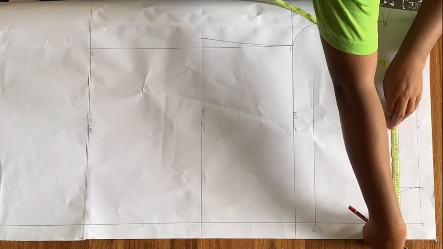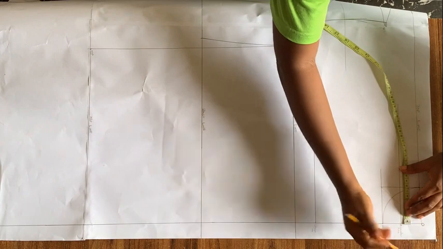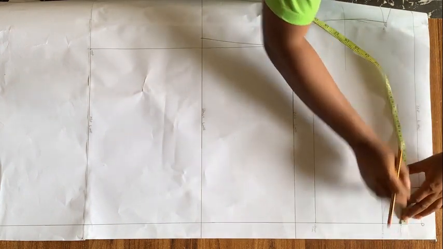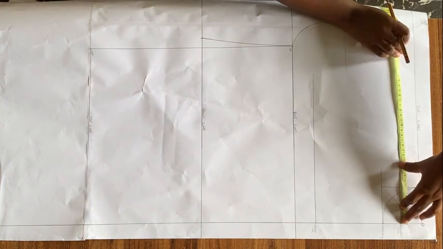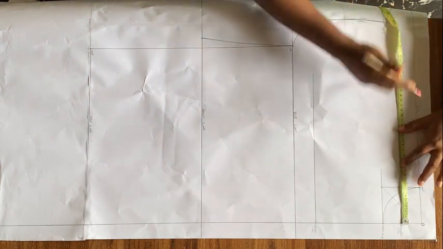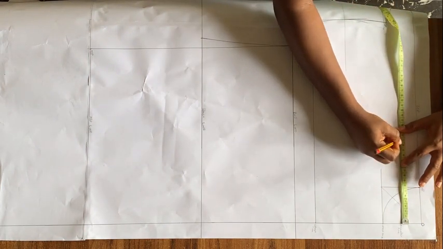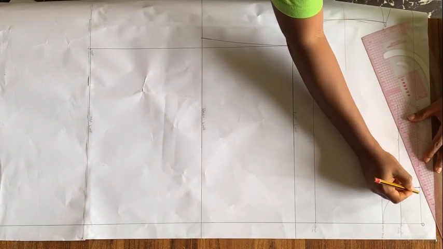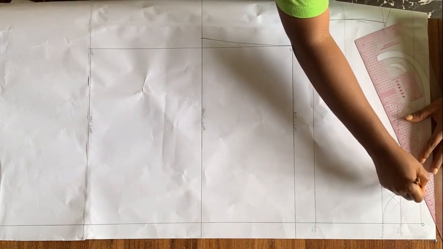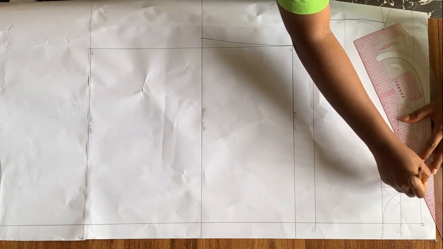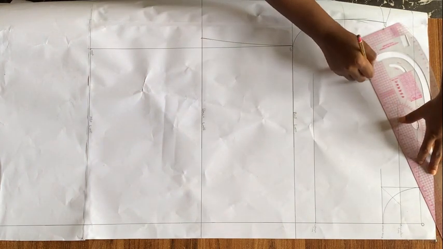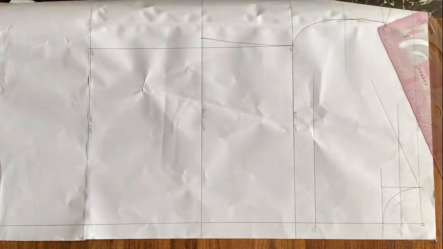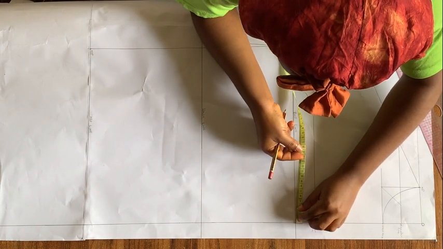On the shoulder line, measure from the center front 16.5 cm. This is standard for all sizes. Through these points on the shoulder line, we are going to rule a provisional shoulder seam, or shoulder line, from NP through these points, and just leave it unfinished. You just want to make it about 20 to 22 cm long.